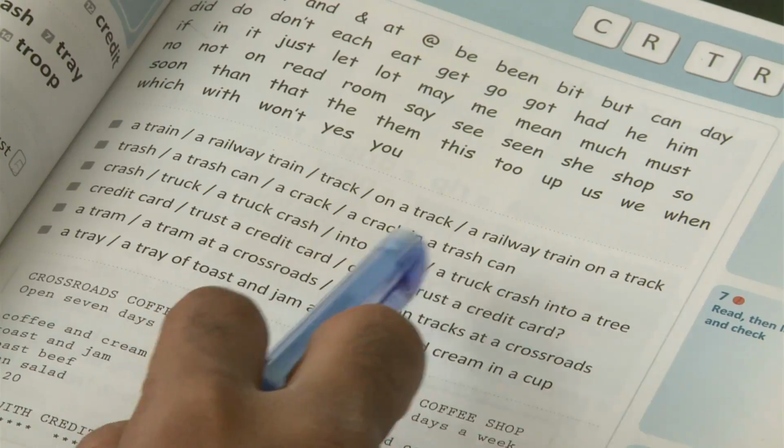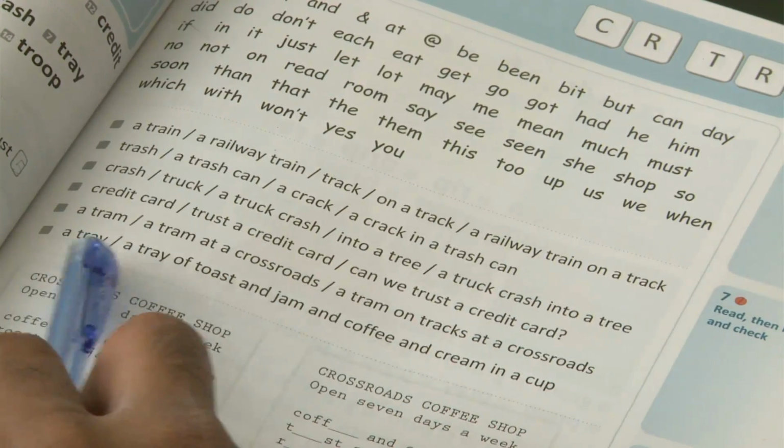Credit card. Trust a credit card. Can we trust a credit card?